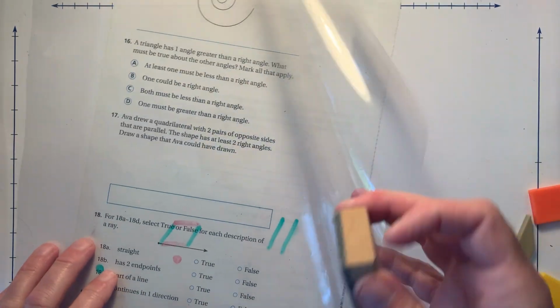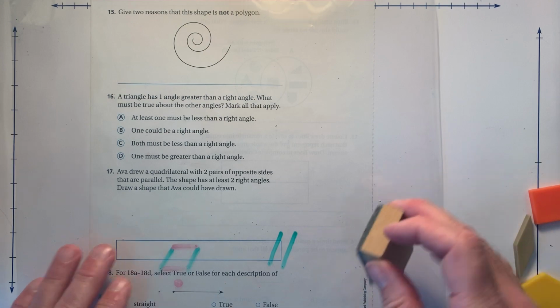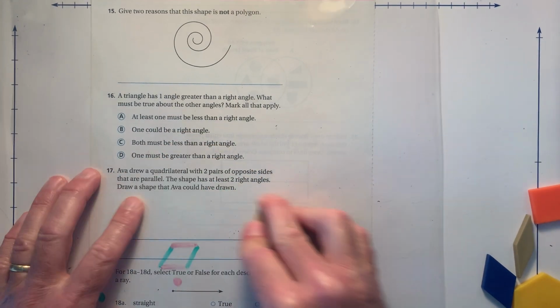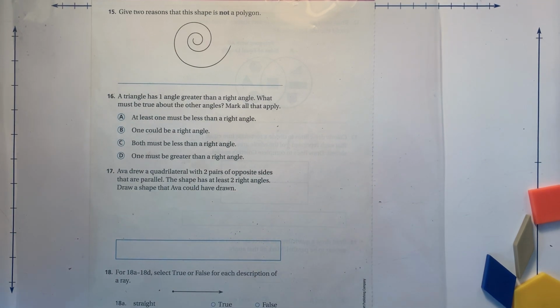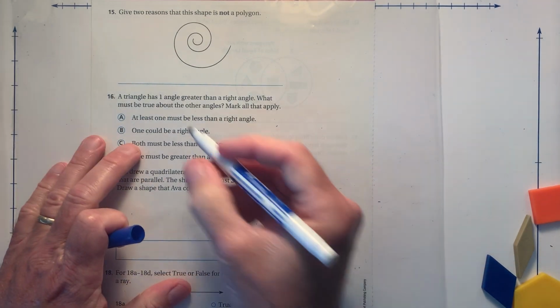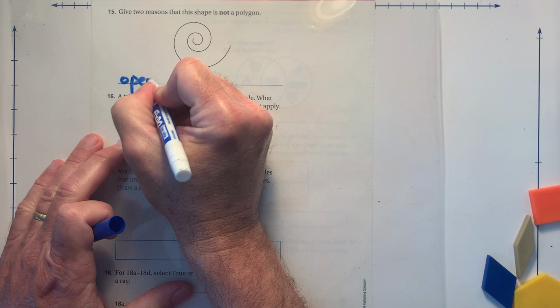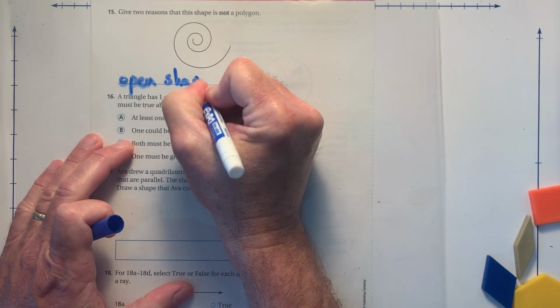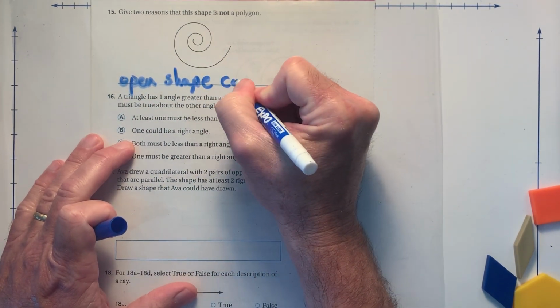And let's turn on to the last bits here. Number 15. Give 2 reasons that this shape is not a polygon. Okay, so it should be very clear that this is an open shape. Open shape cannot be a polygon.